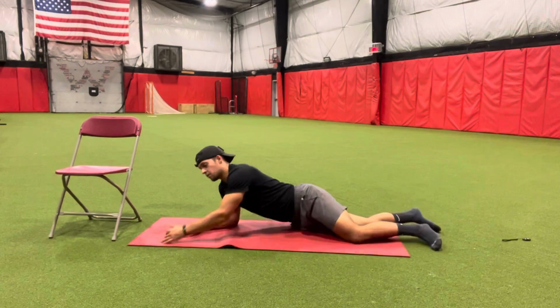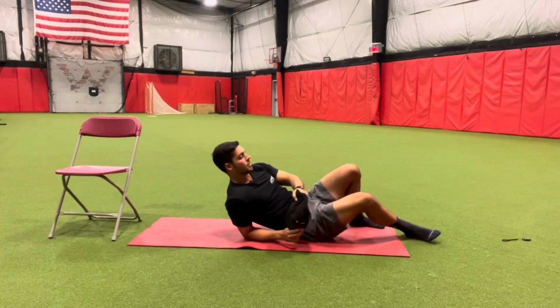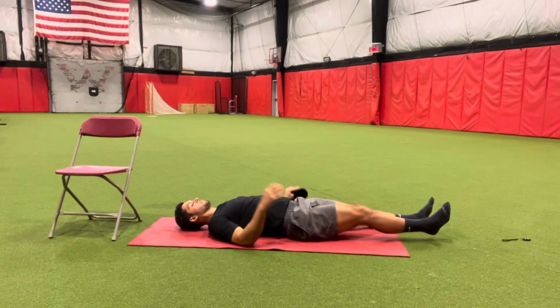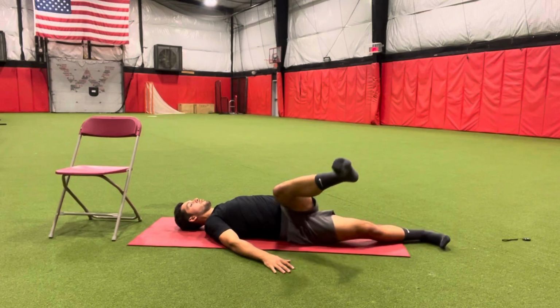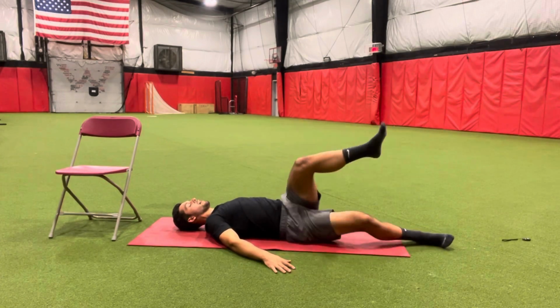Good. So now one that people are probably very familiar with. Flip over onto your back. We're going to drive the leg up and over. Tap the toe, come back.